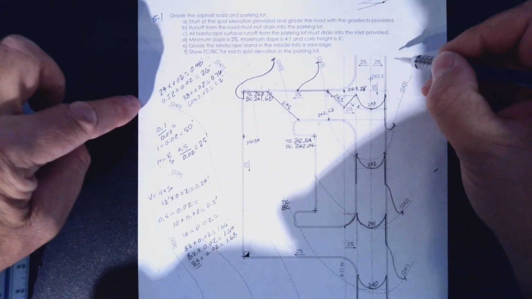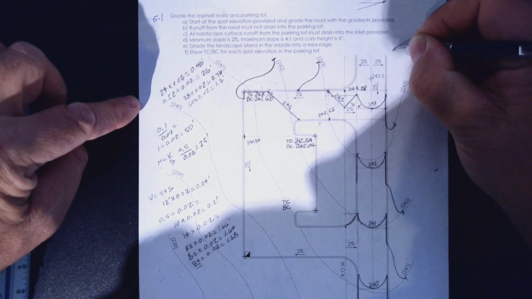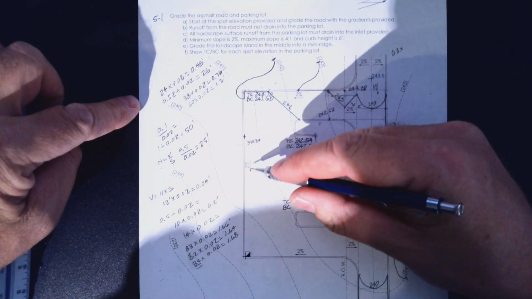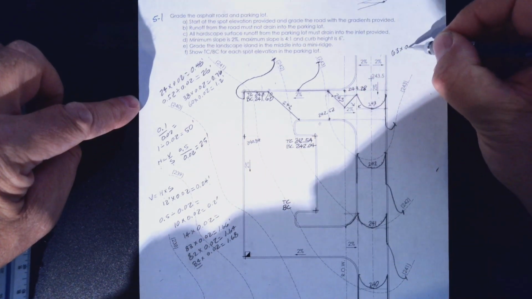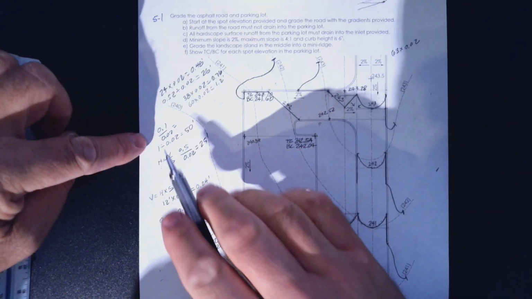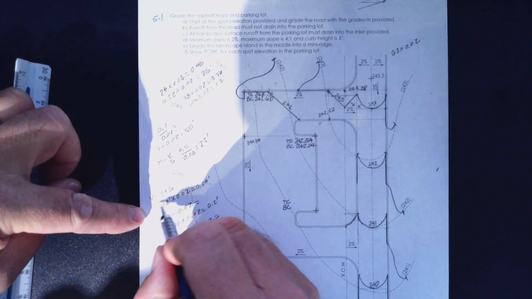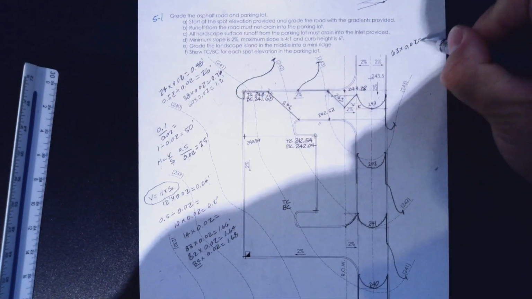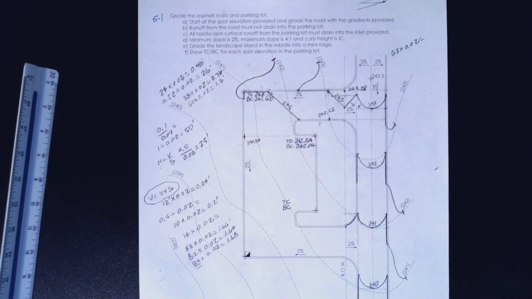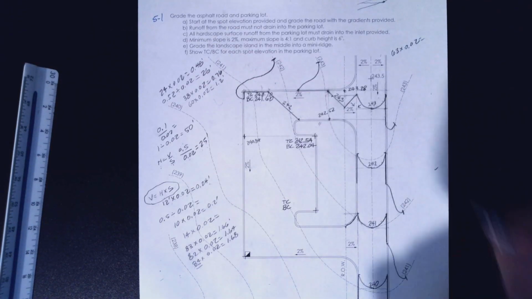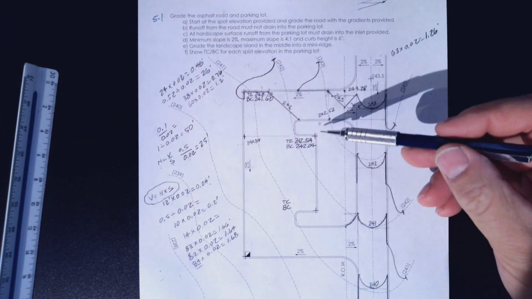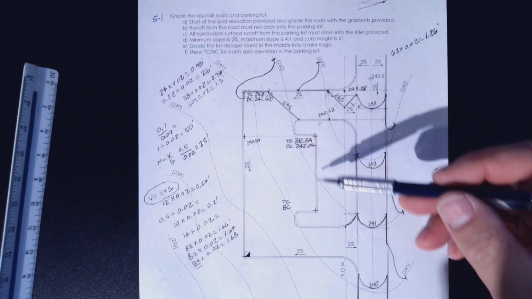So it's 63 feet times, it's going downhill at 2%, 0.02, because we're trying to find the vertical drop, right? And vertical is right here. Horizontal times slope: 63 times 0.02 equals 1.26 feet. So it's dropping 1.26 feet from here to here.